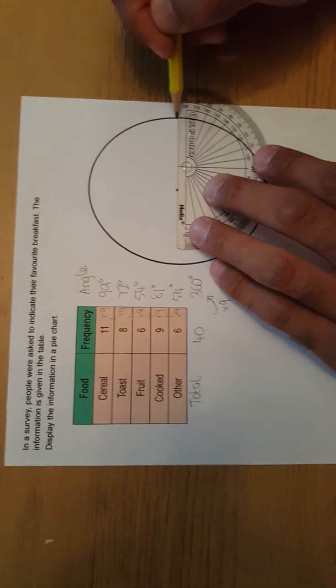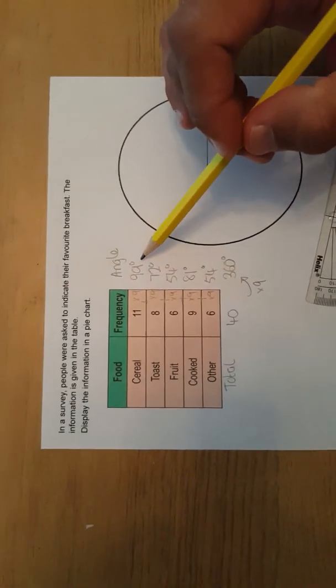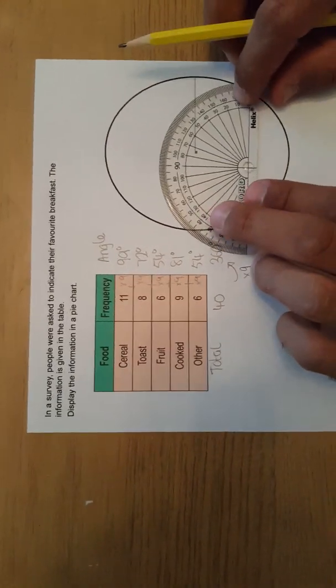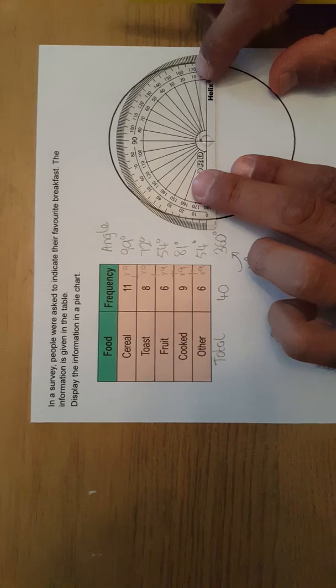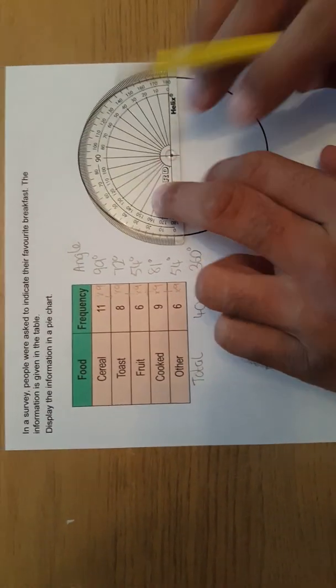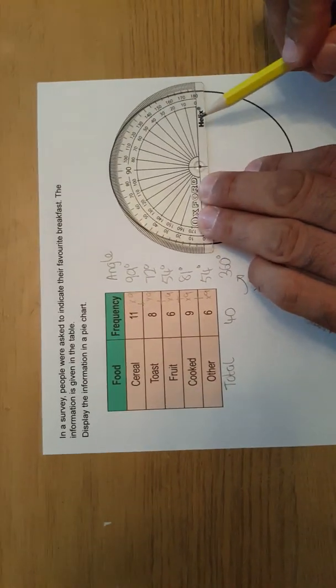So that's from the center to the circumference. And the first angle we need to measure is 99 degrees for cereal. So we put the base of the protractor at the center of the circle and measure from the baseline. Not from the left hand side, there's no line there. You measure from the baseline. And we measure 99 degrees.